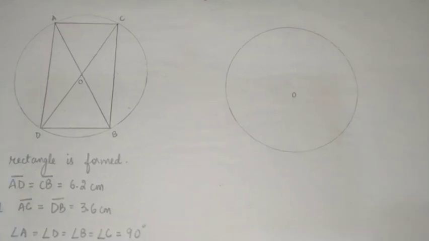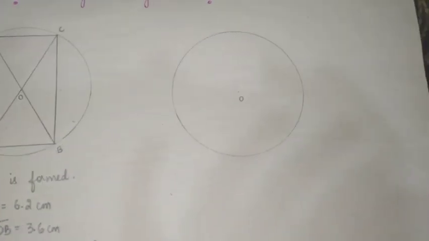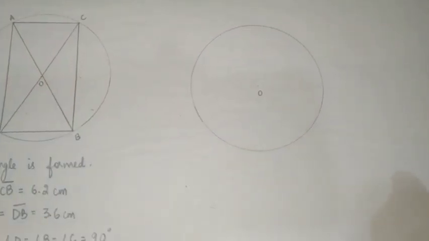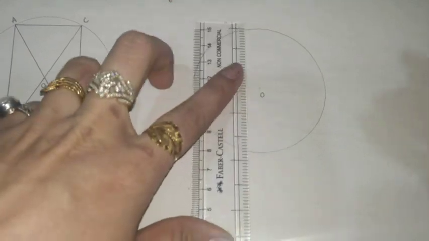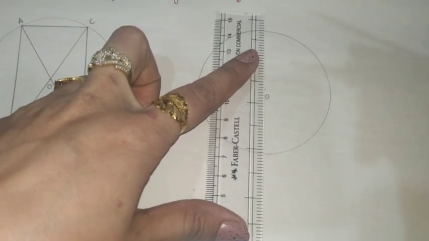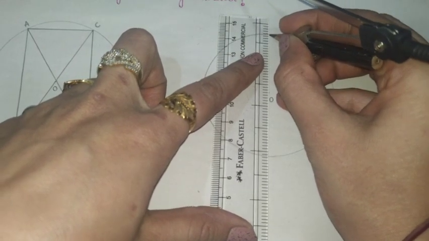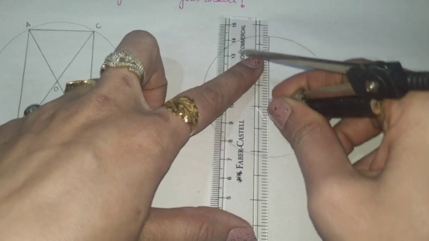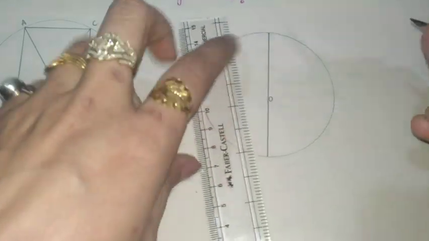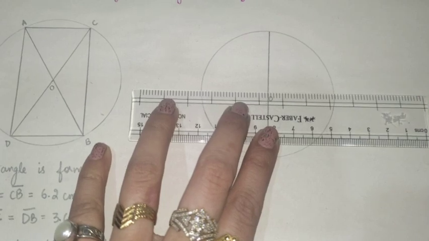Now let's come to the next case where the diameters need to be perpendicular to each other. So we'll draw a straight line first here like this, and these diameters need to be perpendicular to each other.